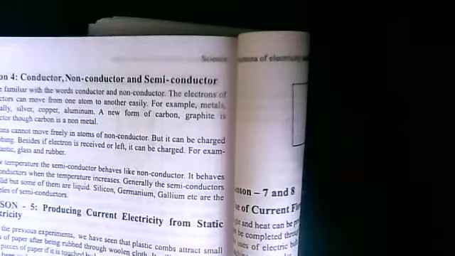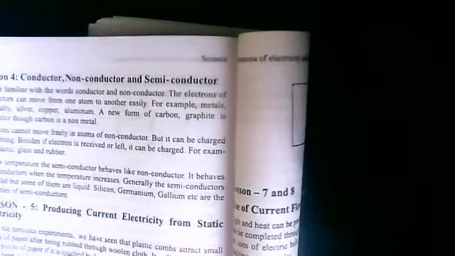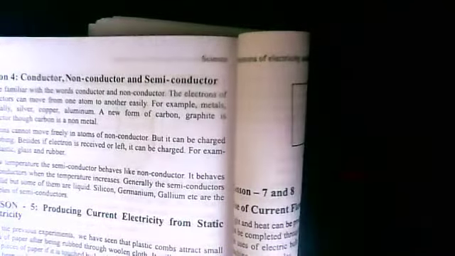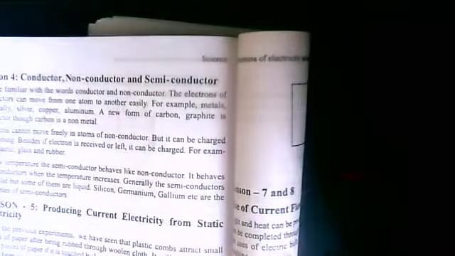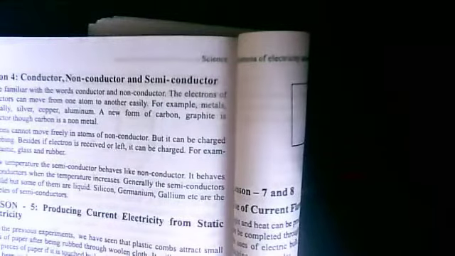Conductor means, you see when you travel from Dhaka to Cox's Bazar, Dhaka to Patuakhali or somewhere to your native village, you see in your bus service, coach service, a conductor. Do you know what is the meaning of conductor?